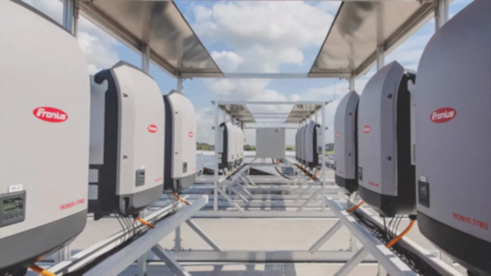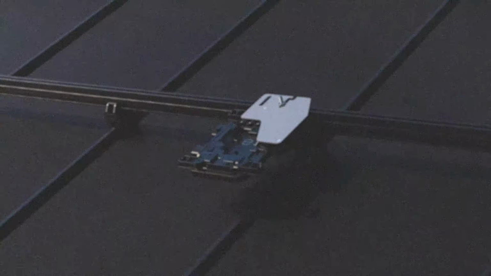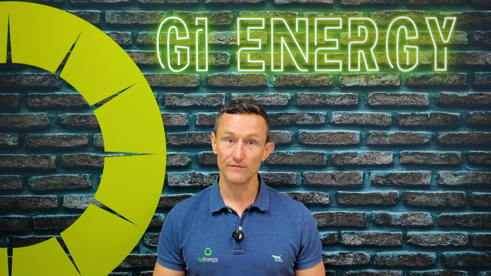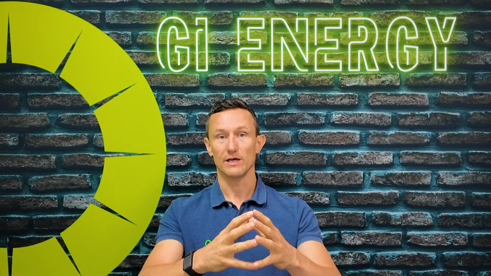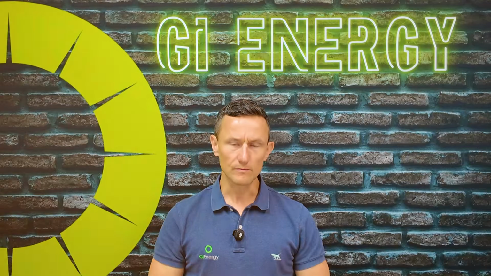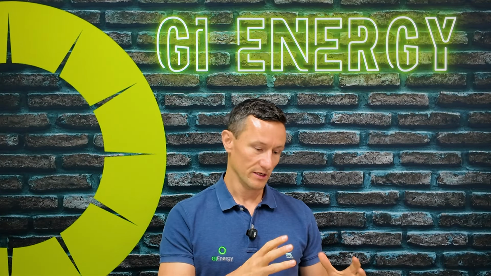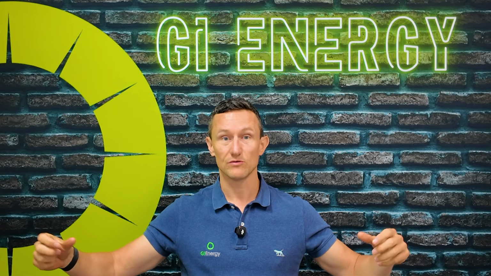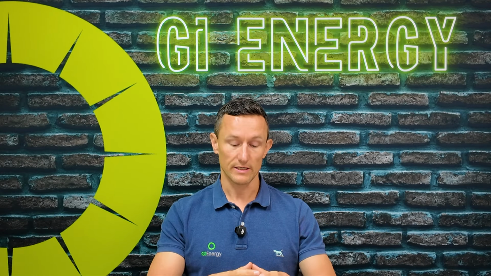There's a bunch of different types of inverters out there as well. The most commonly used inverter is called a string inverter. A string inverter is called that because your panels are wired in a string configuration up on the roof or on the ground mount. If you imagine, you might have as few as 5 or 6 panels connected in a string, up to even 15 panels, or maybe sometimes more, connected in one string.